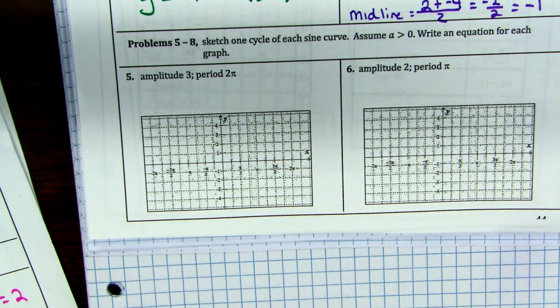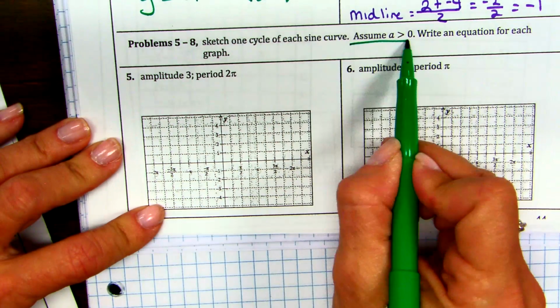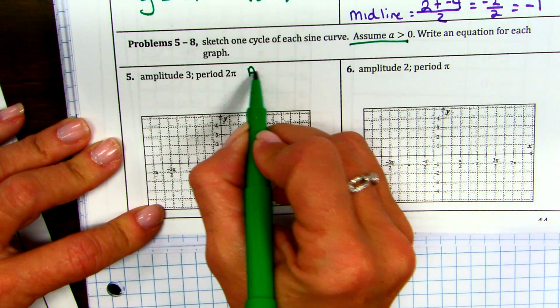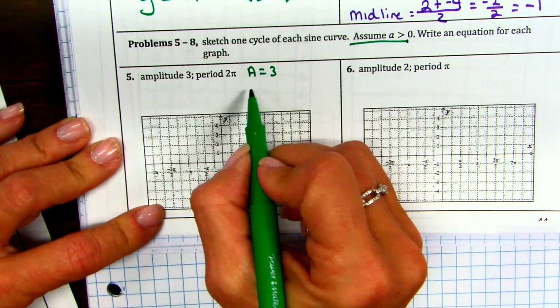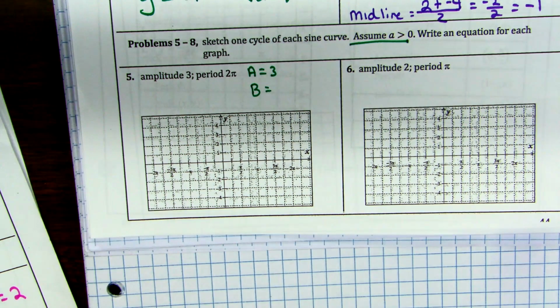Now you're graphing, given some information, and write the equation. Assume A is greater than 0, meaning there's no flips, okay? So we have an amplitude of 3. And to be able to write the equation, guys, I need B. Remember, period is not B. B is not 2 pi. Period and B just have a relationship. They're not the same person, okay?